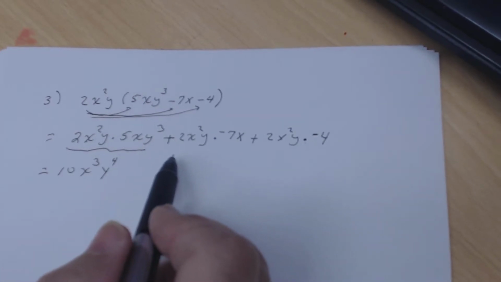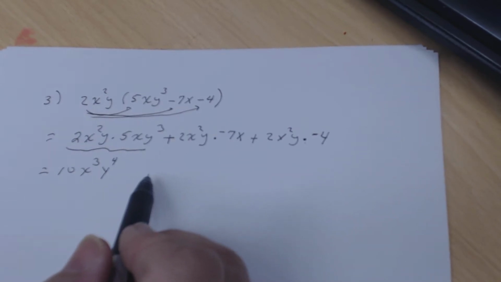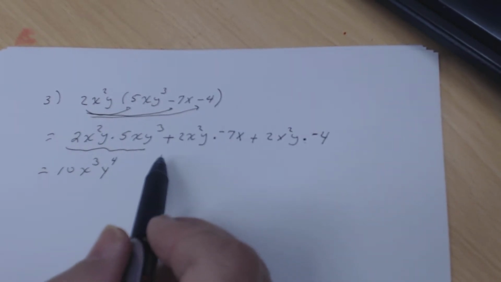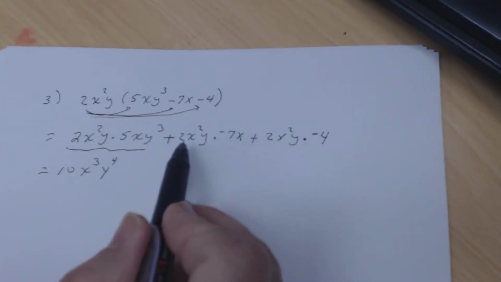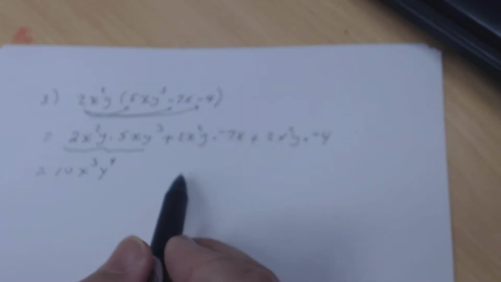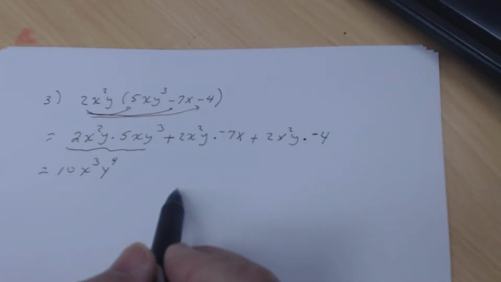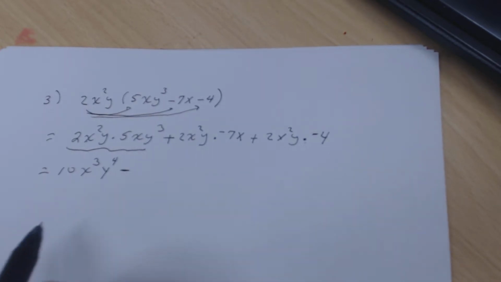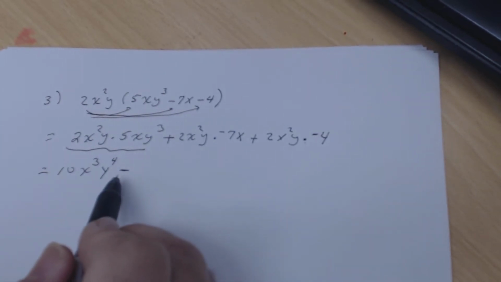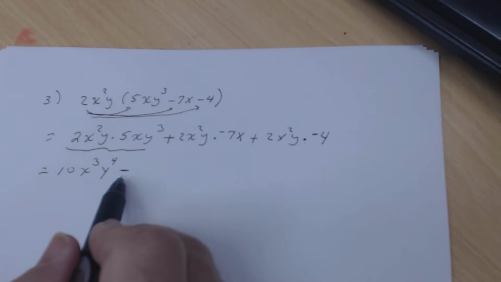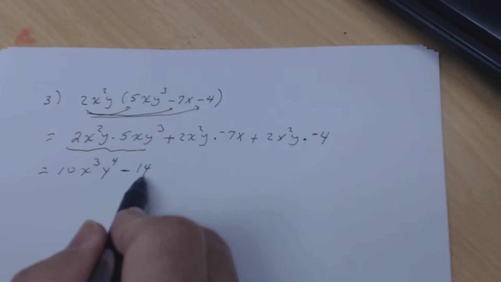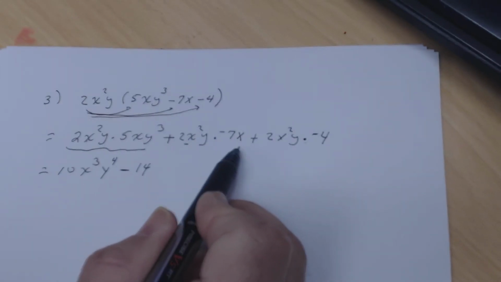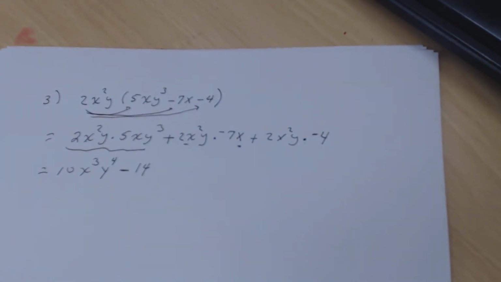Now let's look at this one right here. So you need to write your answer in a particular way. So see how you have a positive times a negative. Remember, a positive times a negative is a negative. So you're going to say subtract. Don't say plus a negative, just say subtract. That's how we want the terms listed. But 2 times 7 is 14. X squared times x is x cubed.